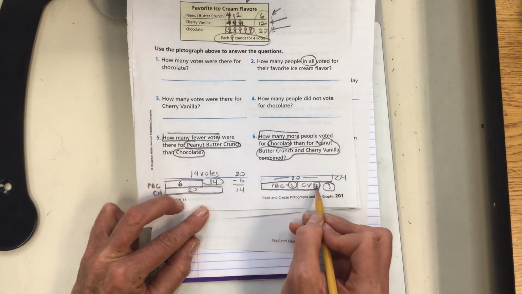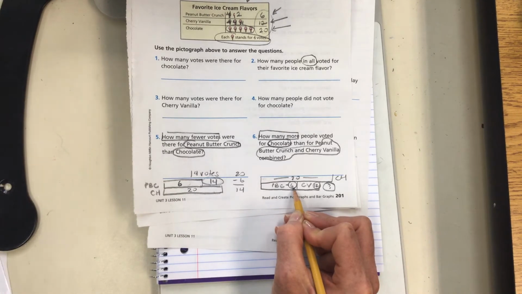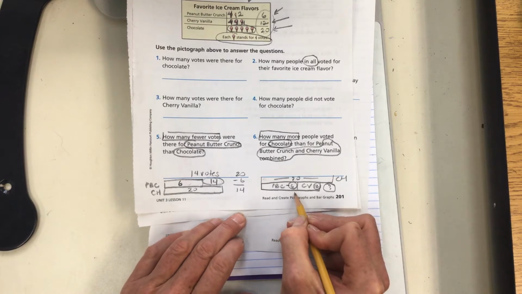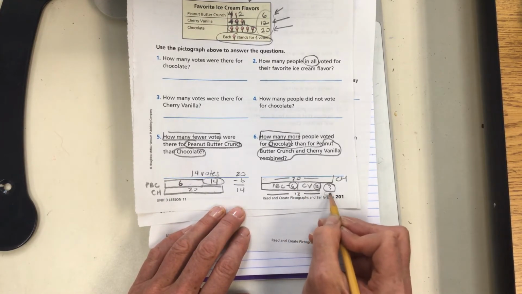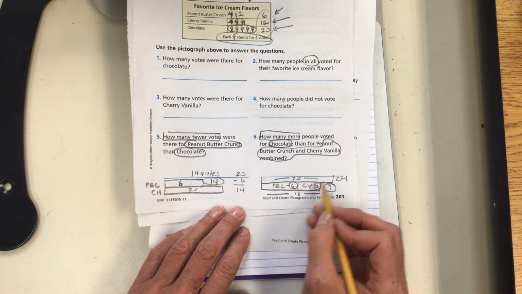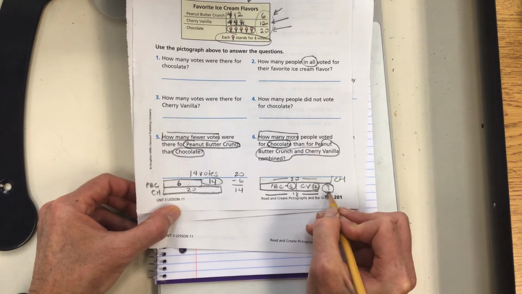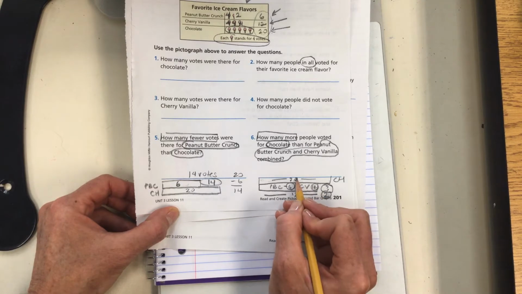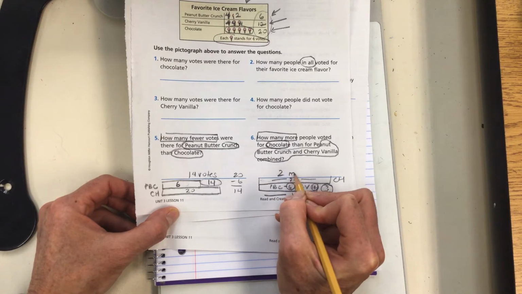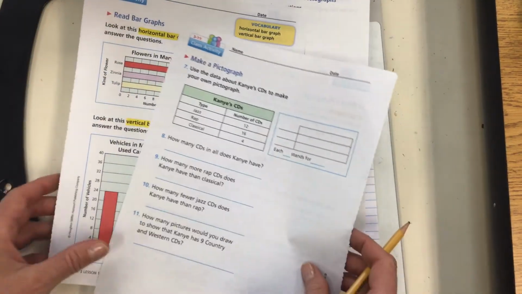Okay, so here I have 12, and then I have 6, and that still doesn't equal 20. That equals 18. Okay, so if this is 18, I need to know how many more to get to chocolate. And if chocolate was 20 and I have 18, I know it's going to take 2 more. Okay, and I can even do it by going 18 plus 2. Yes, it equals 20. So I'm going to go ahead and write 2 more.